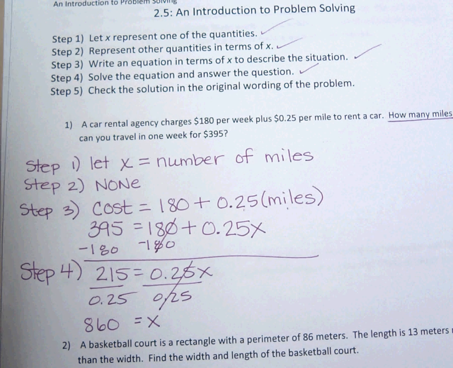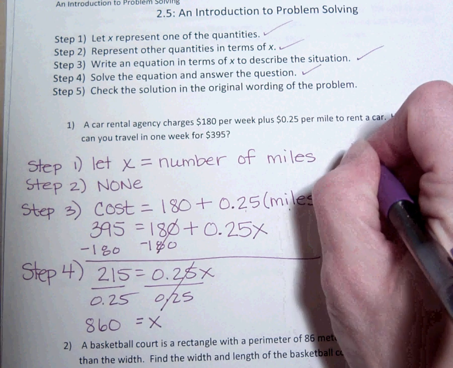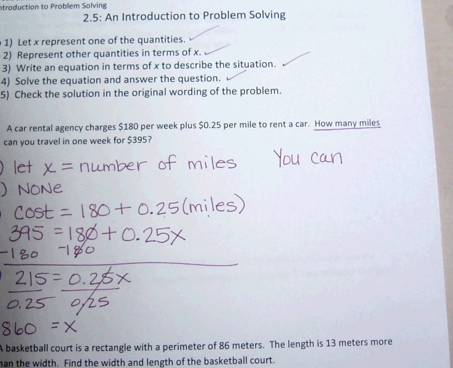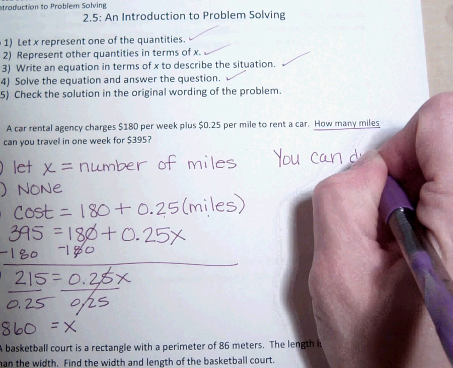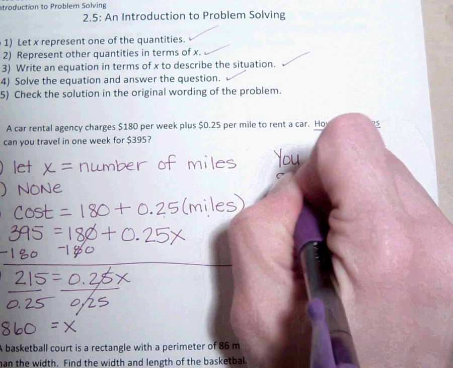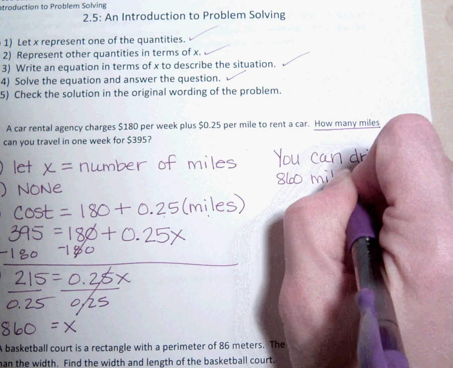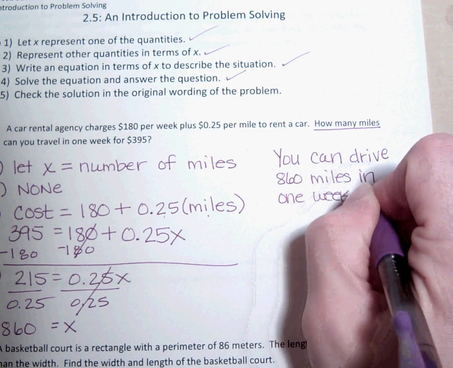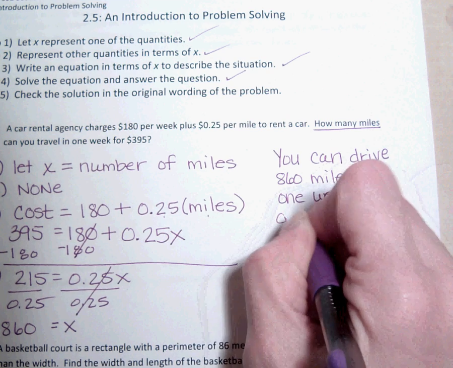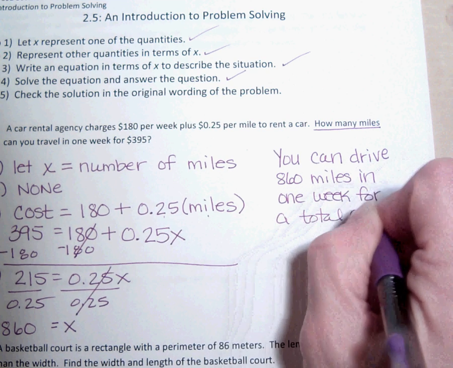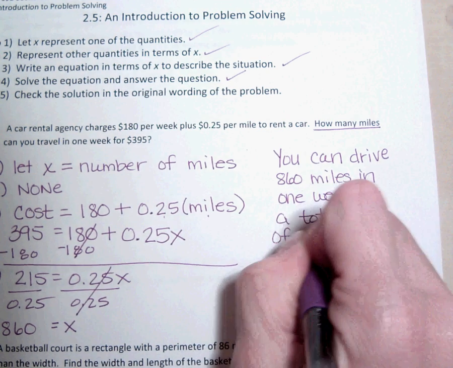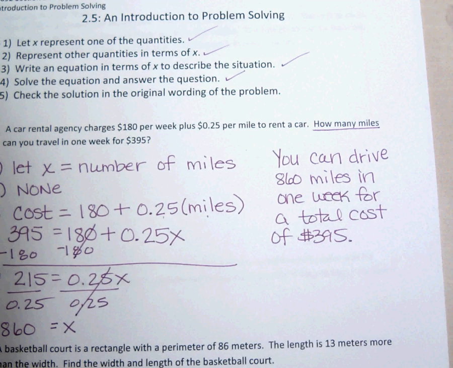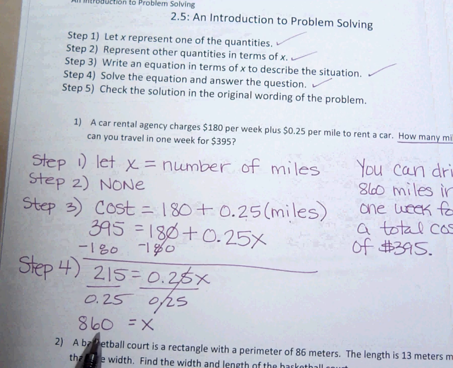So what I'm going to say is that, let's write our answer over here, you can drive 860 miles in 1 week for a total cost of $395. So that's what we mean by answer the question. Okay, I don't just stop right here at x equals 860.